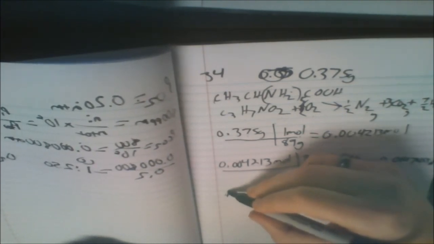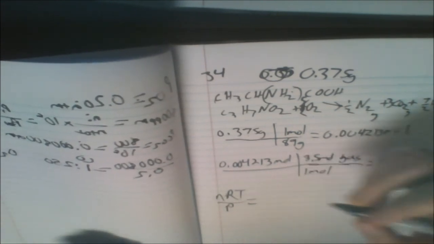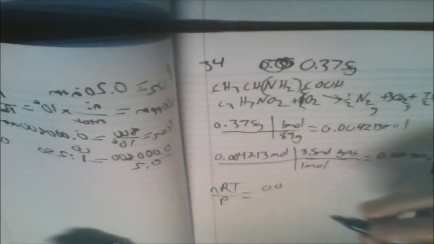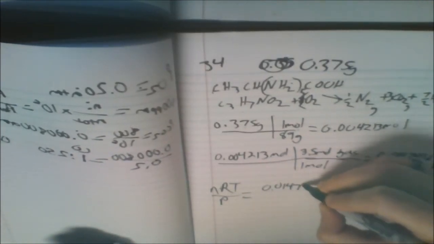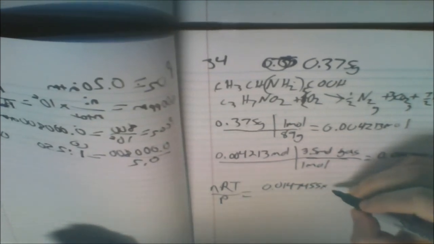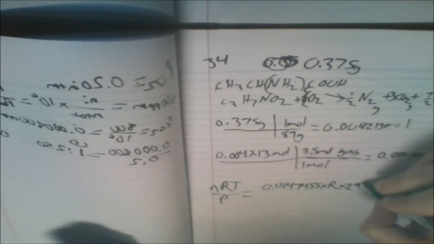We want to know volume, so it would be nRT over P. So lastly but not leastly, 0.0147455. We have pressure of 1 atmosphere. We have temperature of 298.